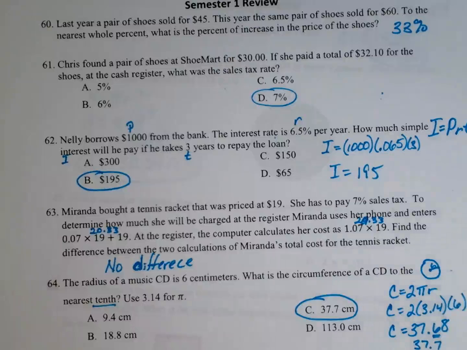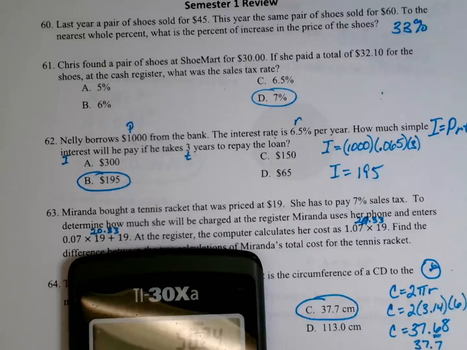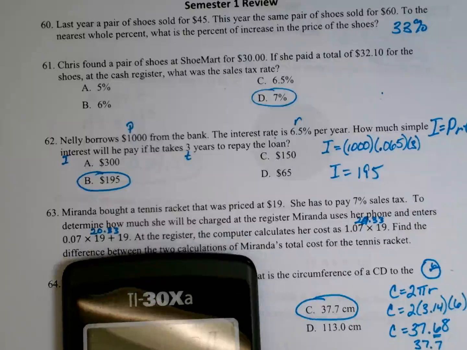Number 3, I'll do this one again to show you. Okay, it says Miranda bought a tennis racket that was priced at $19. She has to pay 7% sales tax. So determine how much she will be charged at the register. Miranda uses her phone and enters 0.07 times 19 plus 19. At the register, the computer calculates her cost at 1.07 times 19. Find the difference between the two calculations.